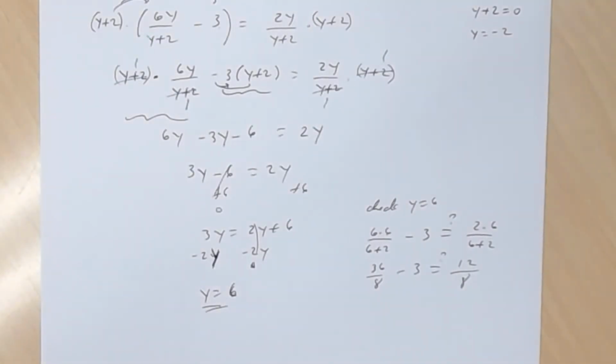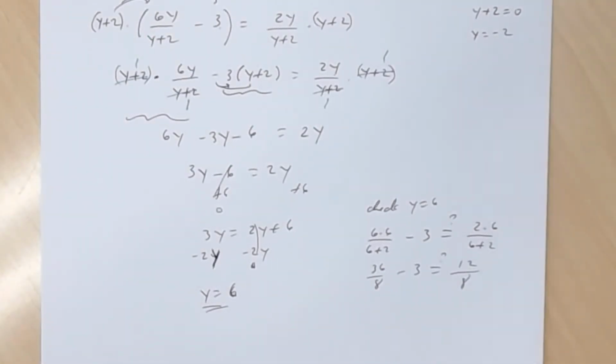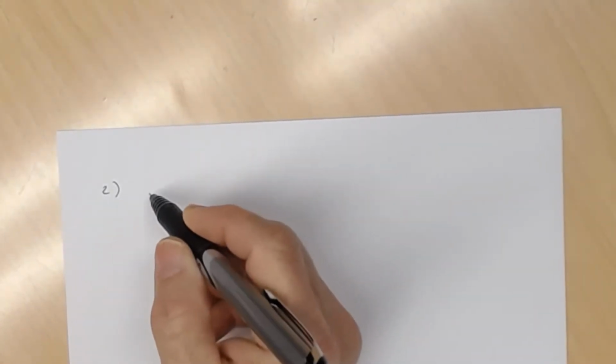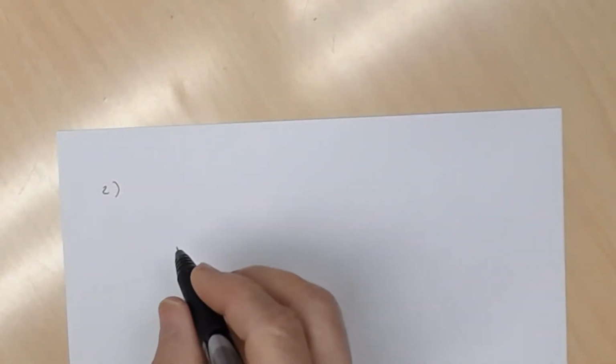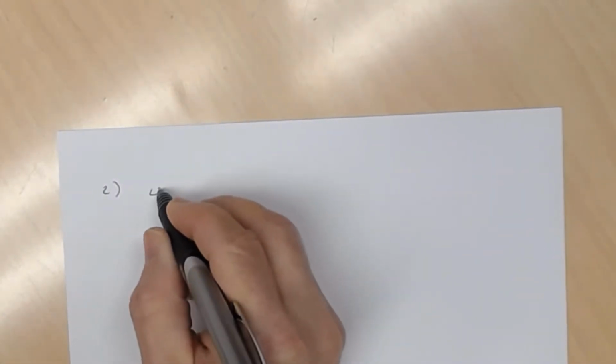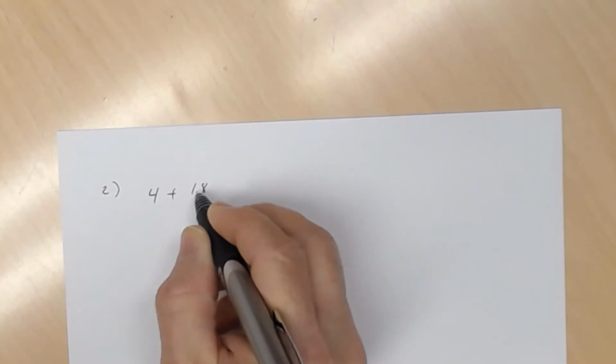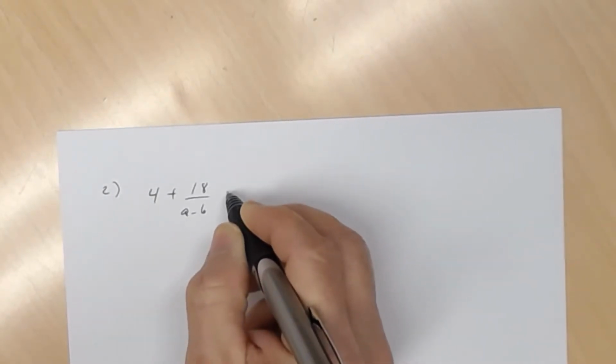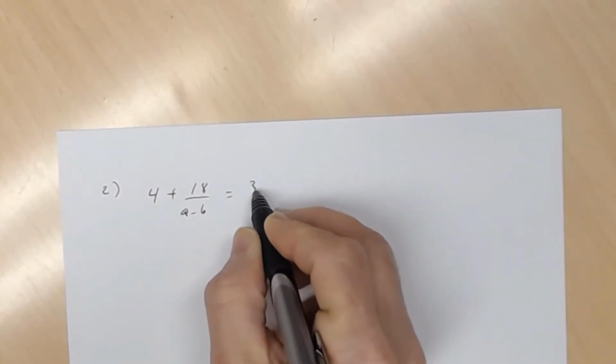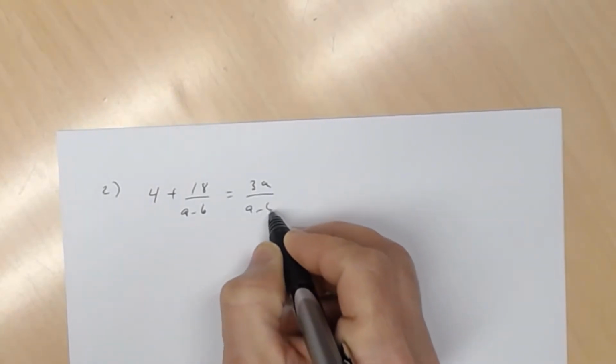Okay, so that was number 1. Okay, number 2. So it wasn't that bad. Number 1 wasn't that difficult. Okay, number 2. So number 2, let's suppose we had 4 plus 18 divided by a minus 6 equal 3a divided by a minus 6.